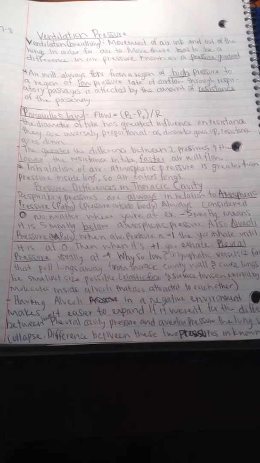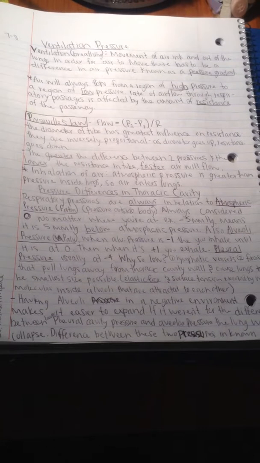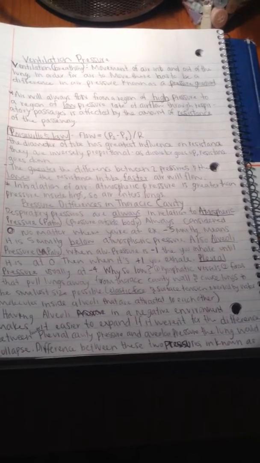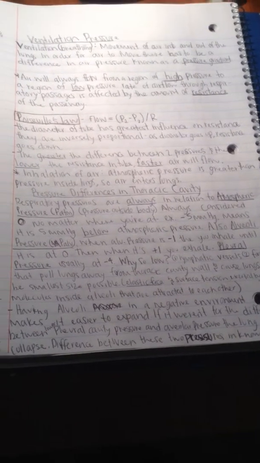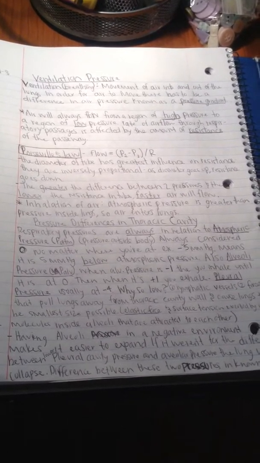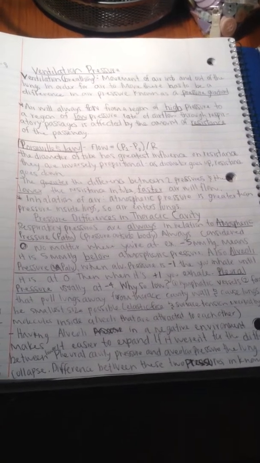And then we have pressure differences in the thoracic cavity, and the respiratory pressures are always in relation to the atmospheric pressure. So just remember that. The pressure outside the body will always be considered zero, no matter what the elevation may be. It's always just at zero.